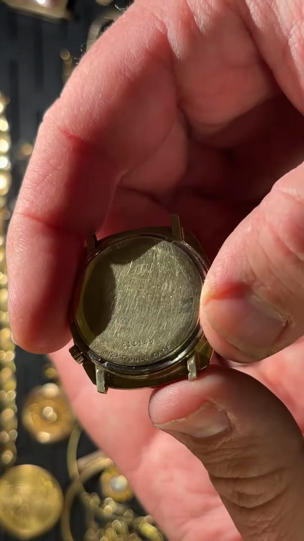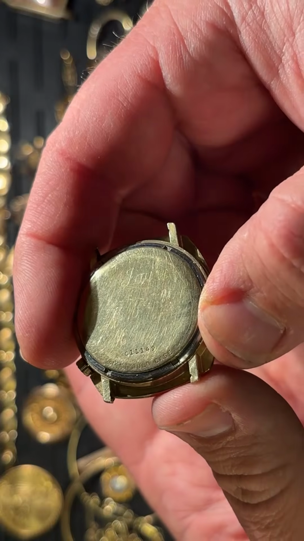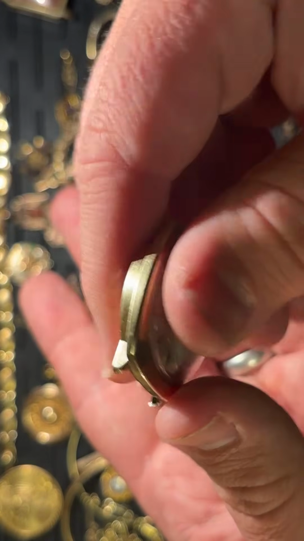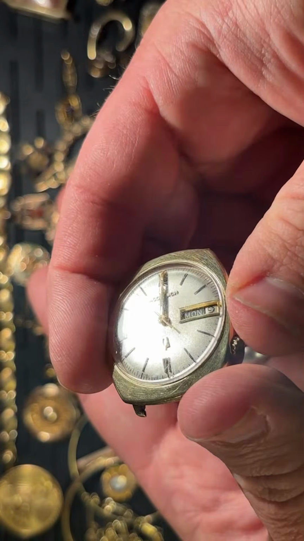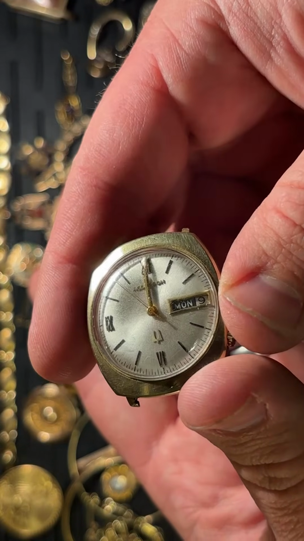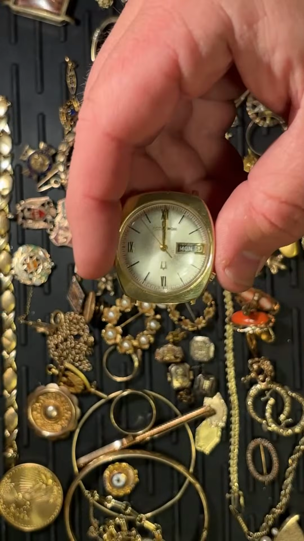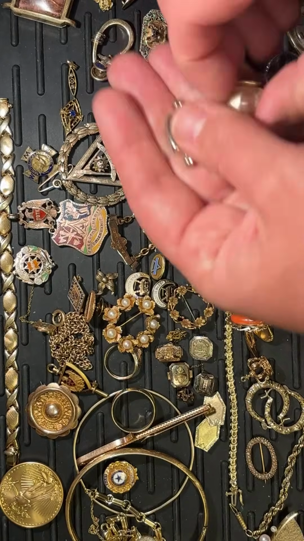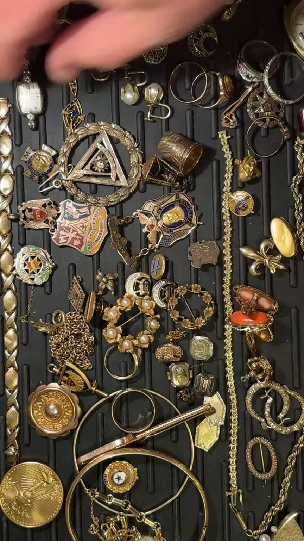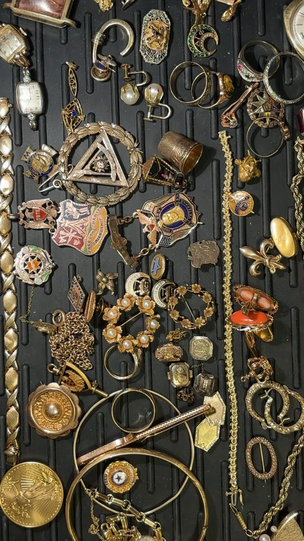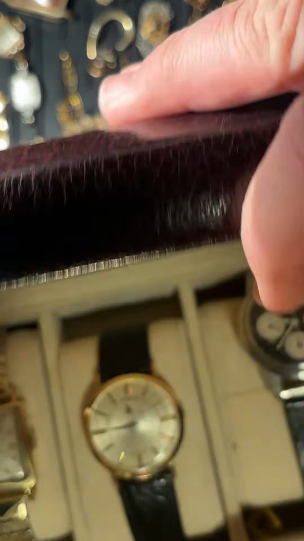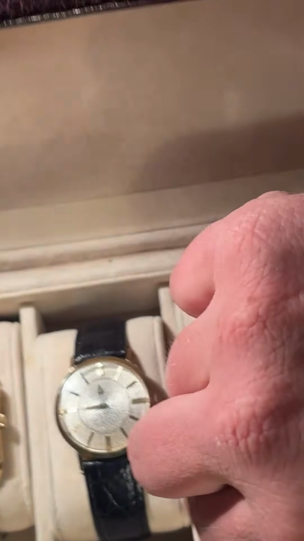14 karat gold case Bulova Accutron, which was the first electric watch. And the funny thing about this watch too is I got something else in an eBay lot that kind of goes with it. I threw it in the watch bin because that's where it goes.